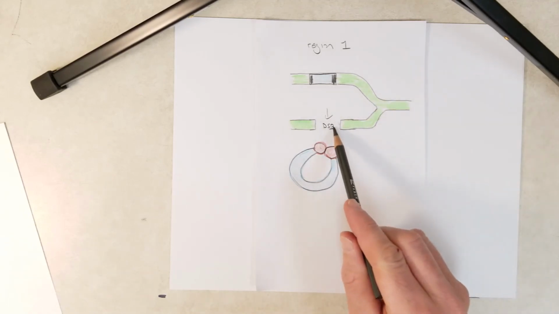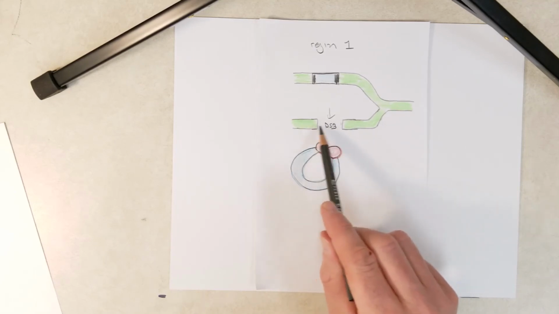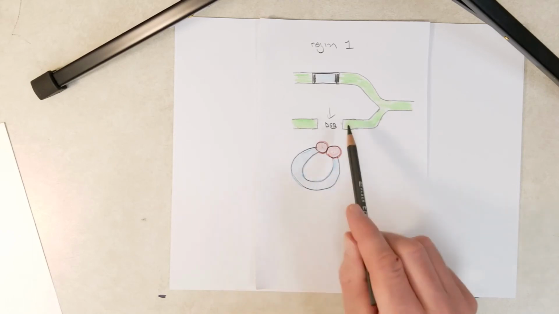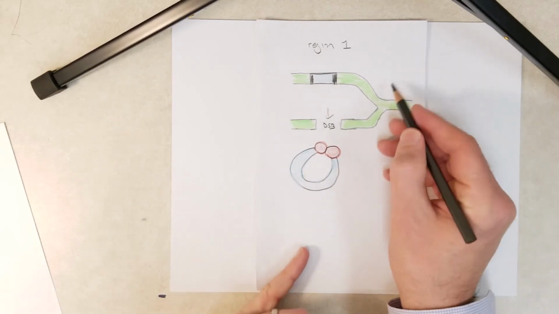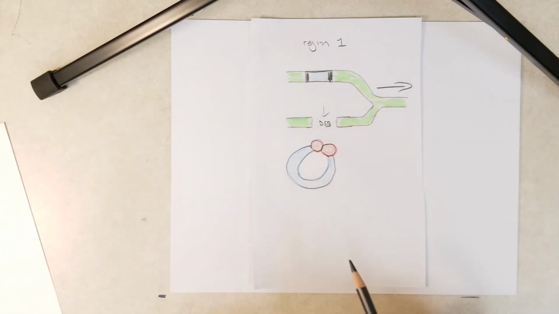Non-homologous end joining could be one, and these could just be stuck back together. Then there's no more IS element in this product of replication down here. Keep in mind, the replication fork is still moving from left to right.